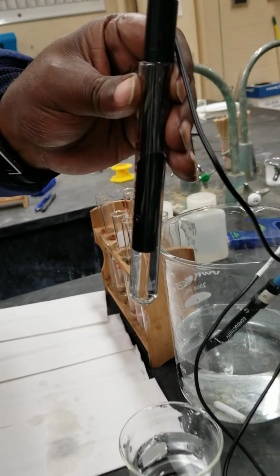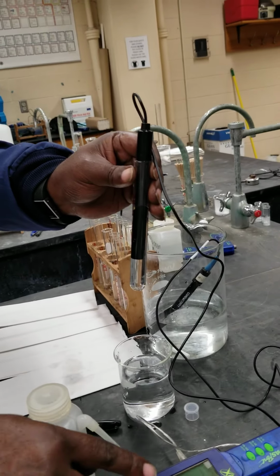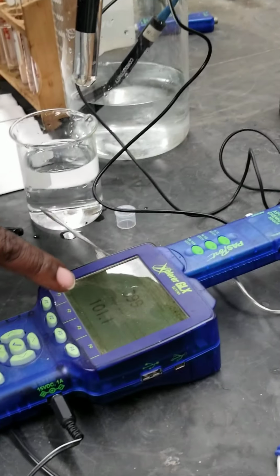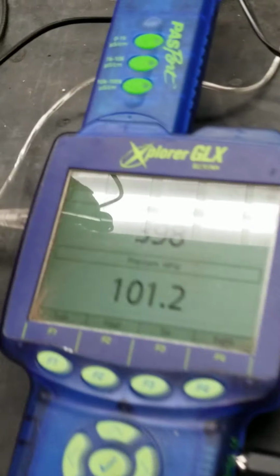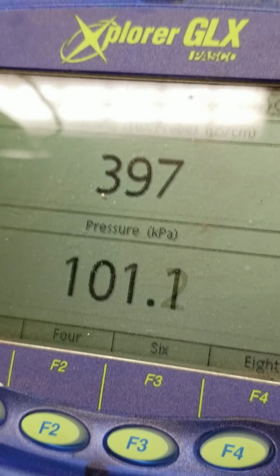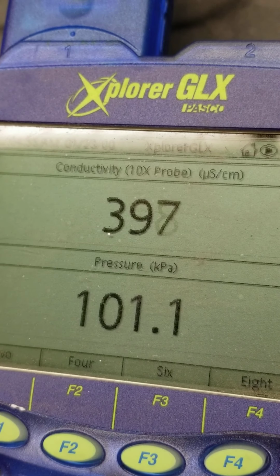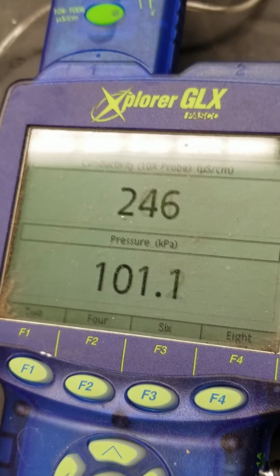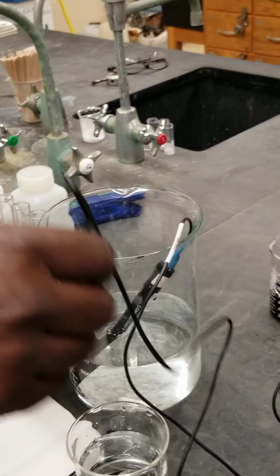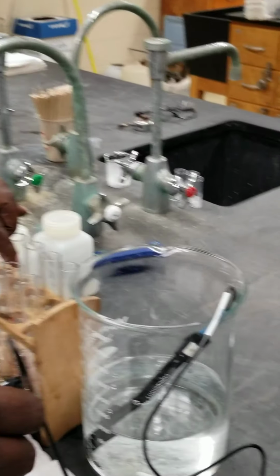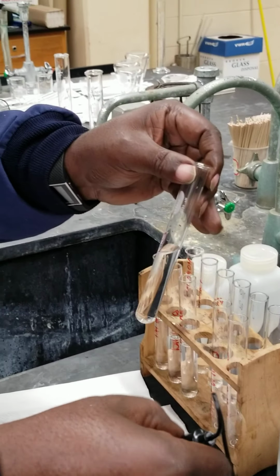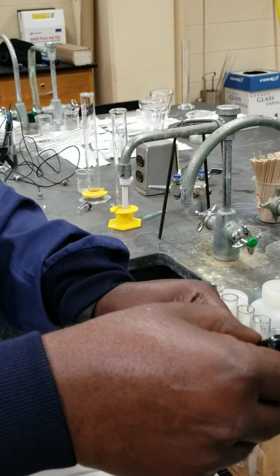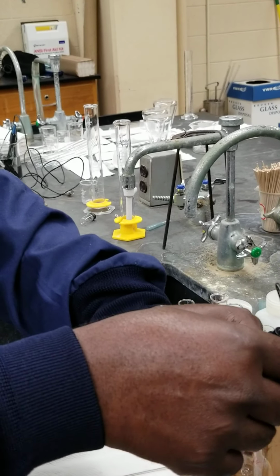So 0.05 molar acetic acid, the value is 398 microsiemens per centimeter. All right? In this case, I'm going from a more dilute solution to a more concentrated. So in this case, I really don't need to rinse, since it's the same substance.